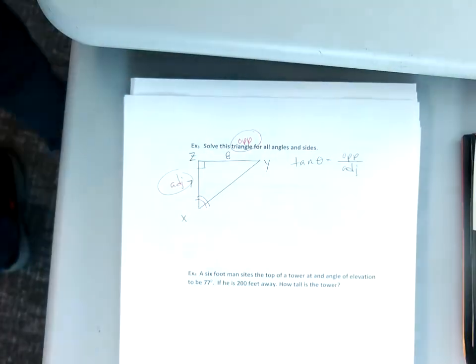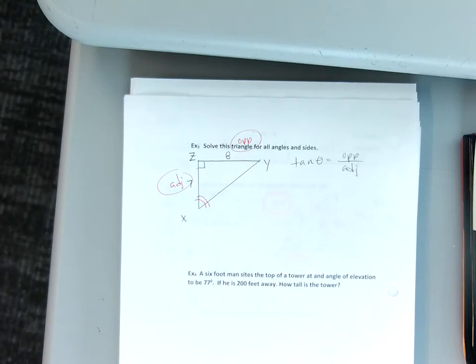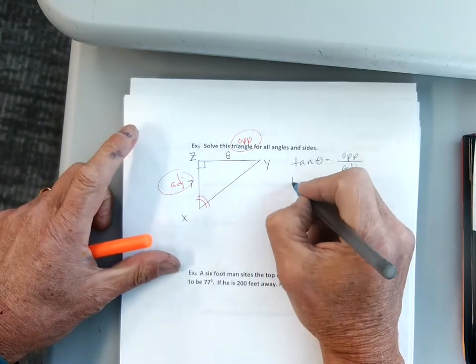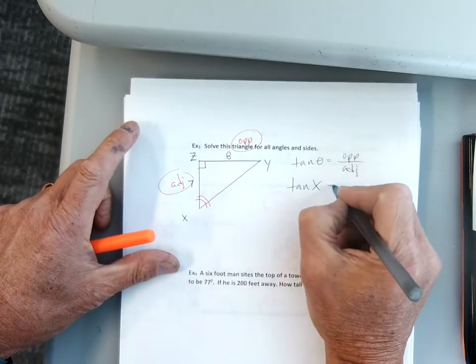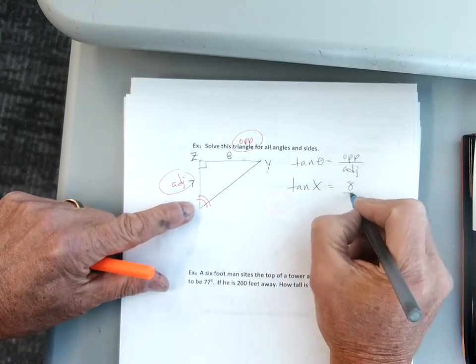Good. Right, write that down. Because opposite, adjacent, the only ratio that works is tangent, right? So now, theta. Theta is really angle X. You okay with that? Right? Opposite is my 8. Adjacent is my 7. Let's write that down. So, I'm going to write down tangent of X equals 8 over 7.